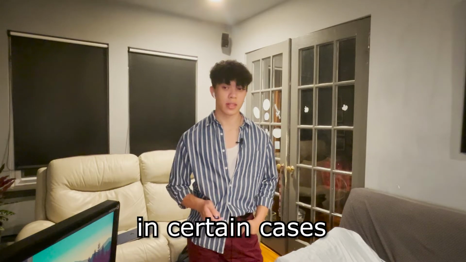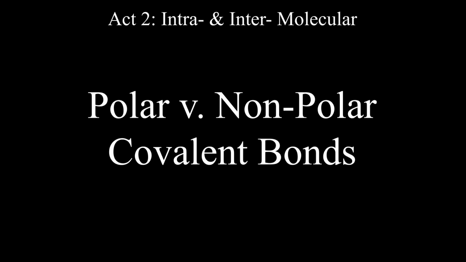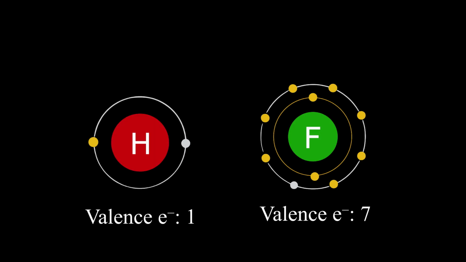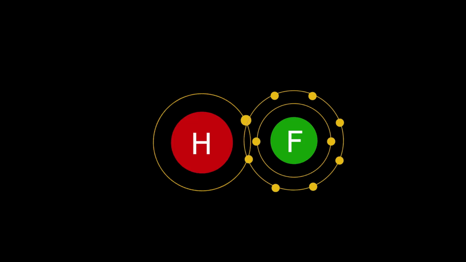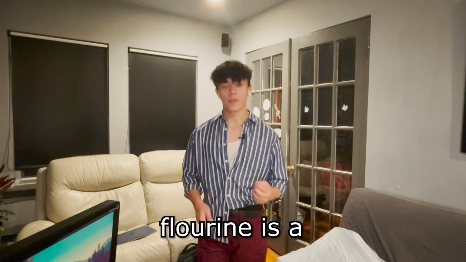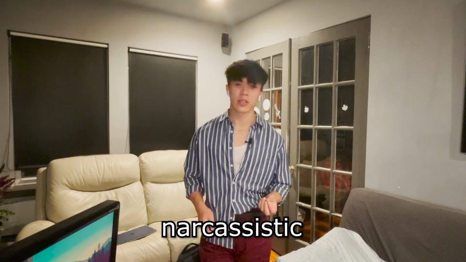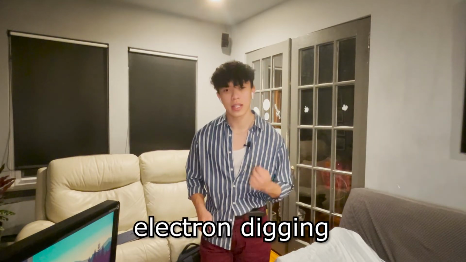Sadly, in certain cases, electrons are not shared equally between atoms. Let's look at fluorine and hydrogen. They both are 1 valence electron away from filling their outermost shell, so these atoms share electrons, forming a covalent bond. The thing is, fluorine is a greedy, narcissistic, backstabbing, electron-digging particle. By all of that, I mean to say that fluorine is more electronegative than hydrogen.